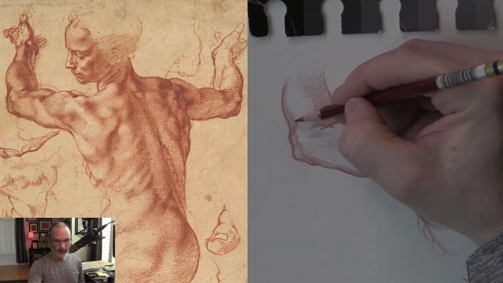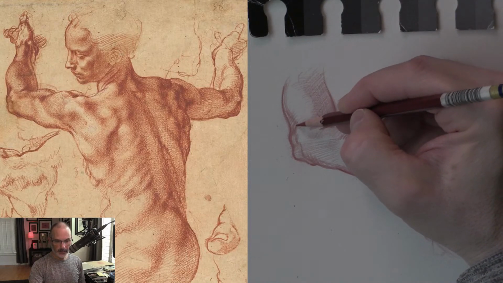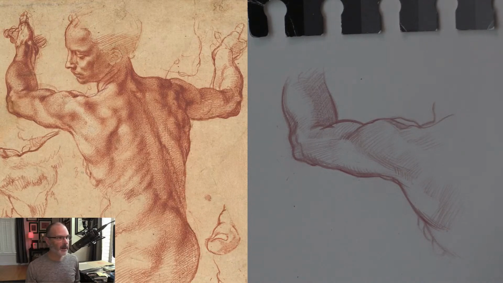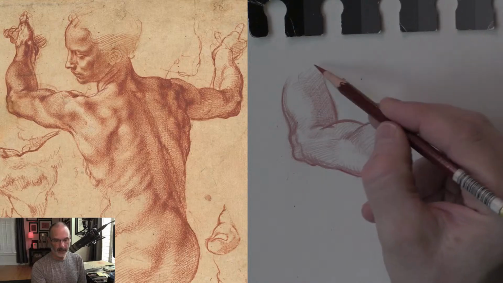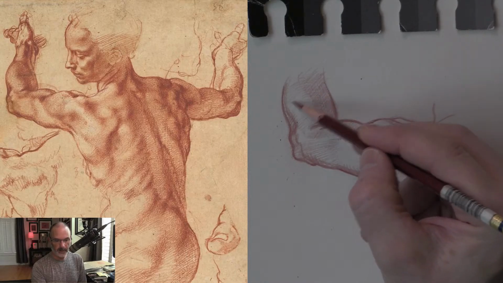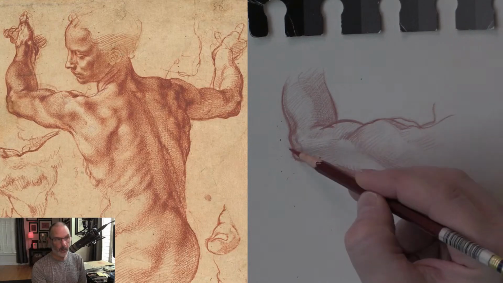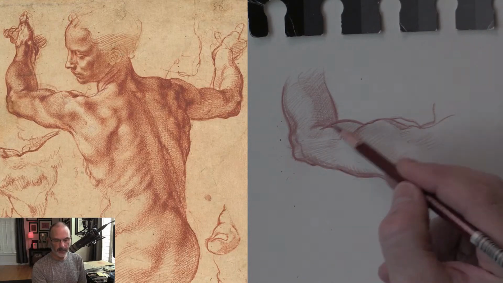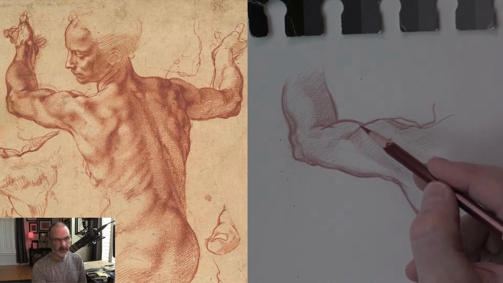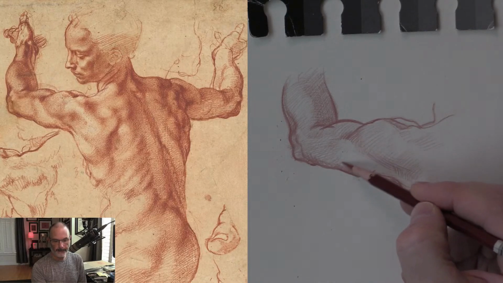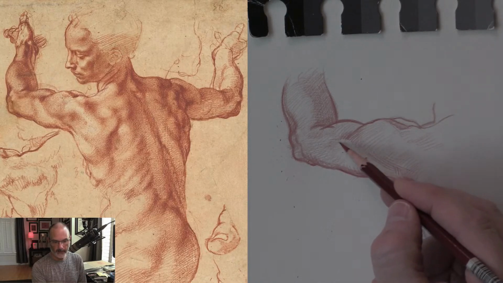Okay, let's just put in a little bit more tone. Now, my terracotta is not going to match the darkness of the Michelangelo. And all of this is so much darker. There's no white paper here. I really wanted to use toned tan paper today, but I just didn't have any. I just have so much toned gray.